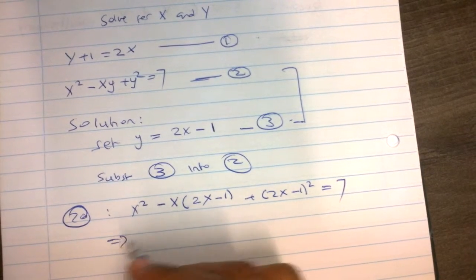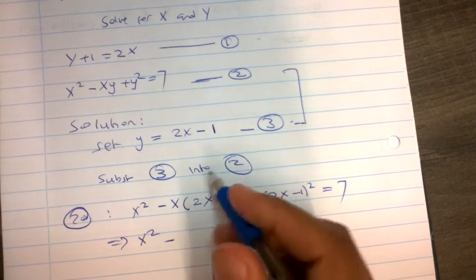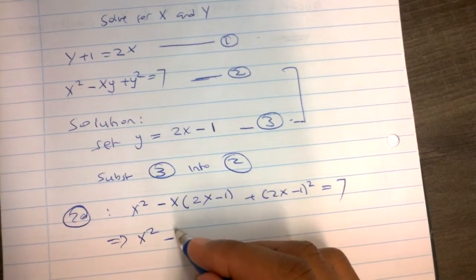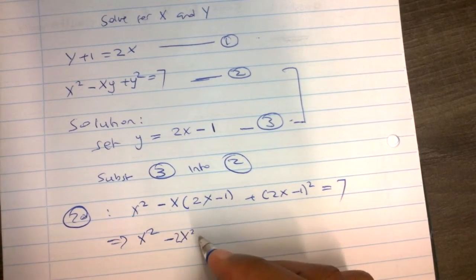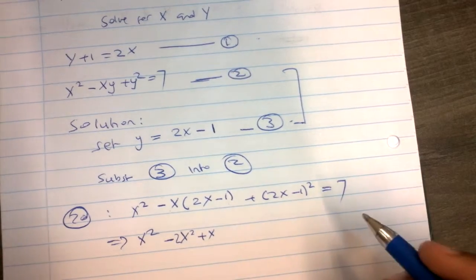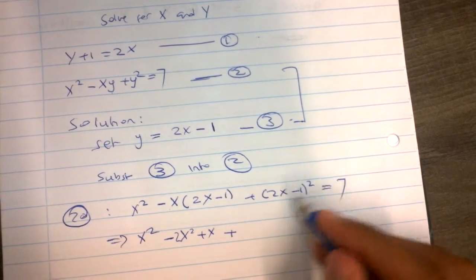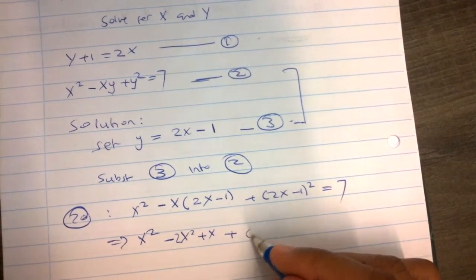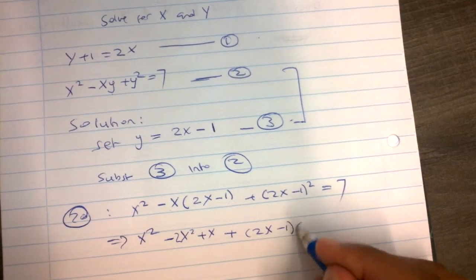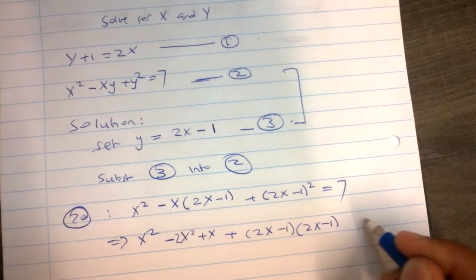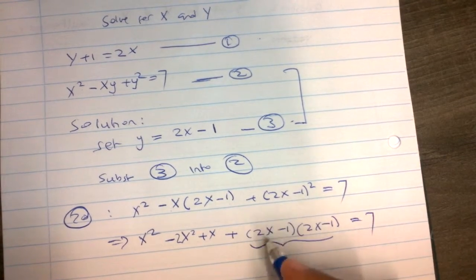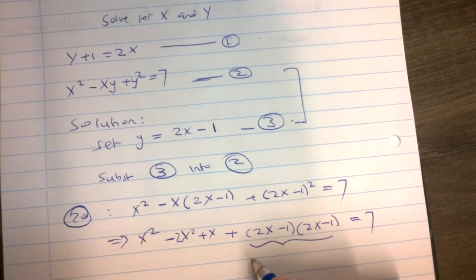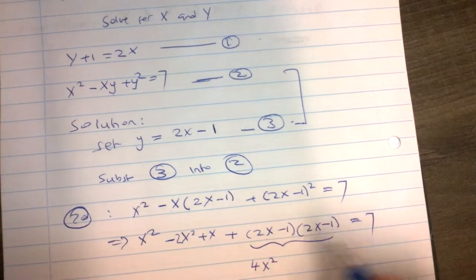This whole thing will be x squared minus 2x squared plus x, plus, and then we simplify this part. 2x multiplied by 2x gives 4x squared.